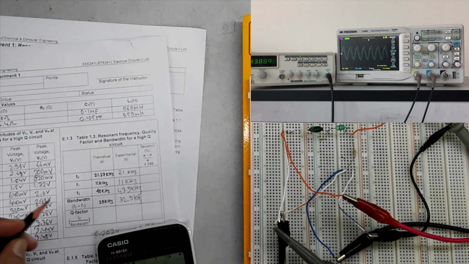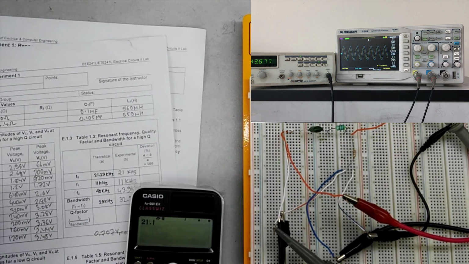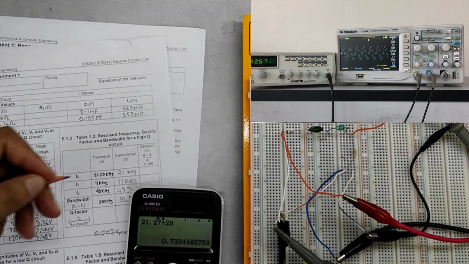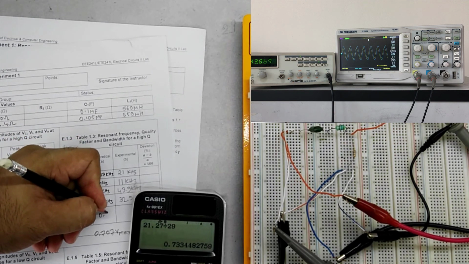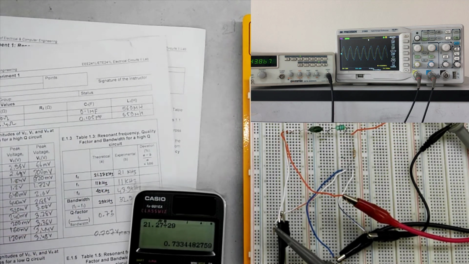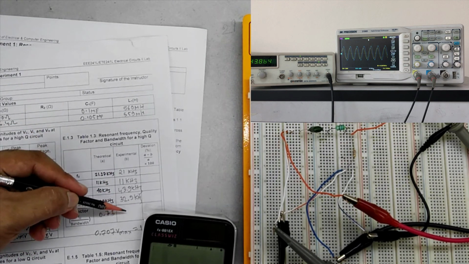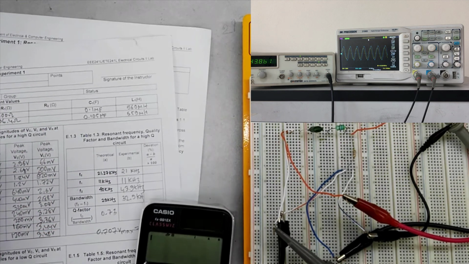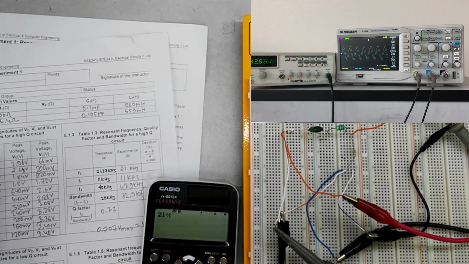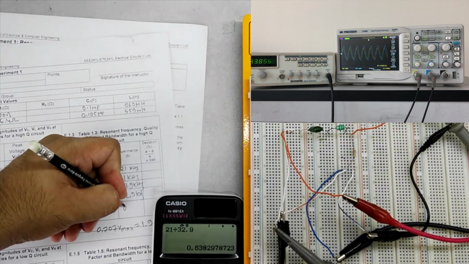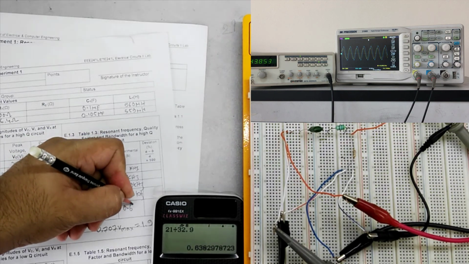And our Q factor is, theoretically, 2.27 F0 divided by bandwidth 29, it's 0.73, and the practical Q factor that we got from our practical data would be 21 divided by 32.9, which is 0.64.